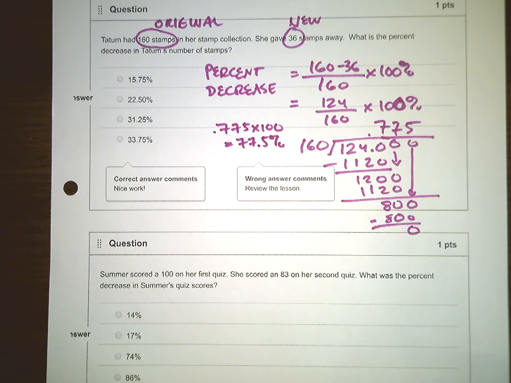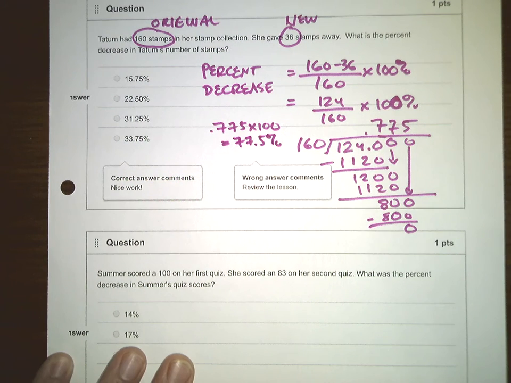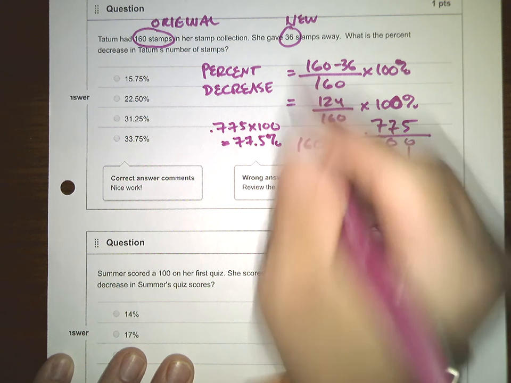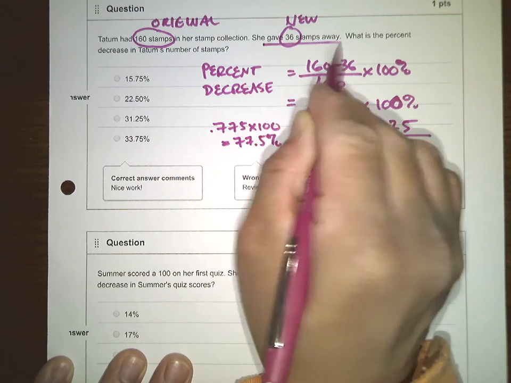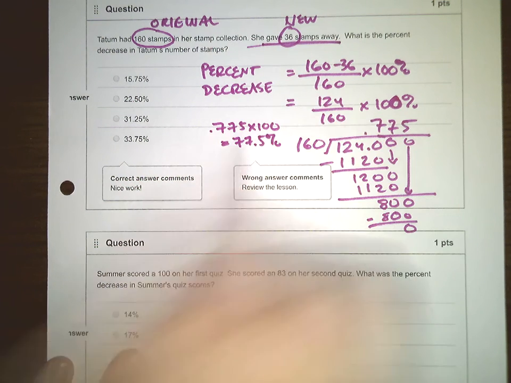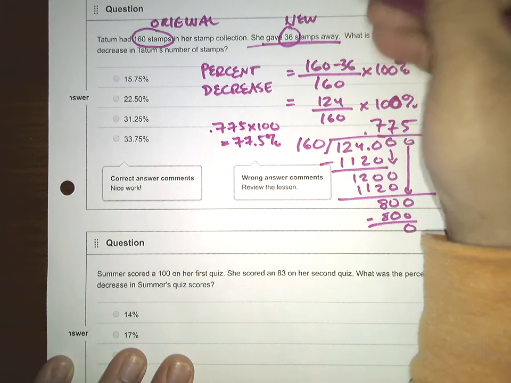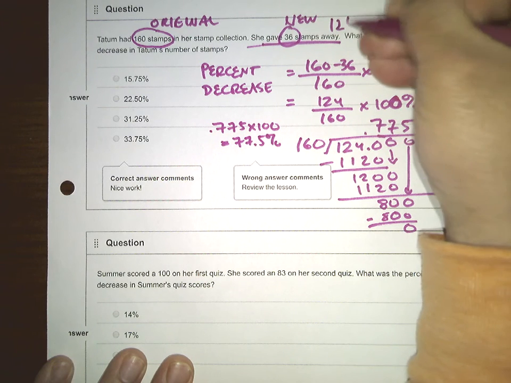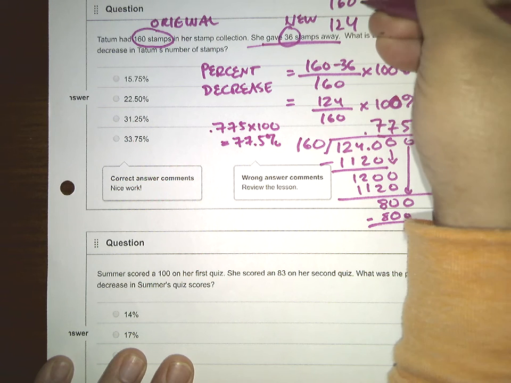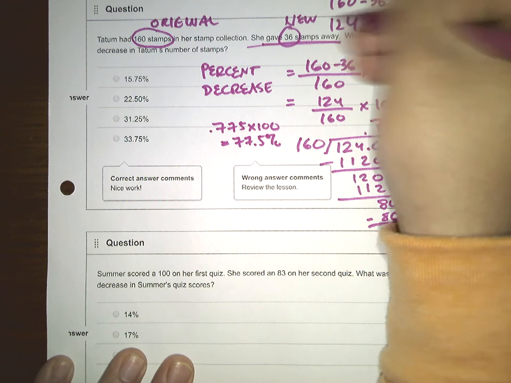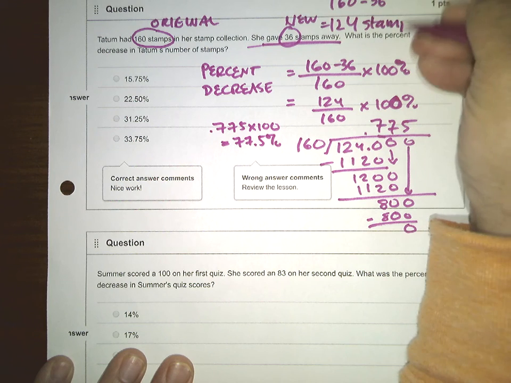That will be 77.5%. So now what that is saying is that if Tatum gave 36 stamps away, this is how many stamps she has left. All right, so 160 minus 36 equals 124 stamps left.